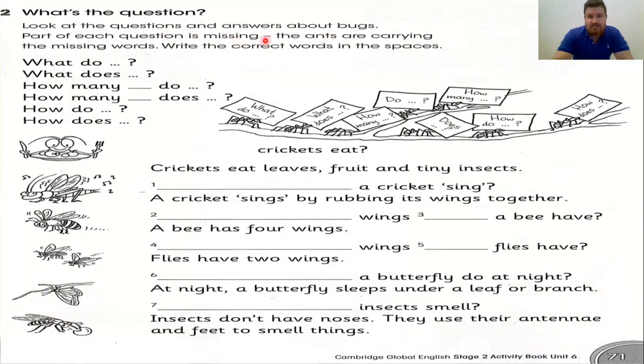Parts of each question are missing. The ants are carrying the missing words, okay? Right? Here are the missing words. The ants are carrying the missing words. All right, write the correct words in the spaces. Okay, so let's look at the first one.